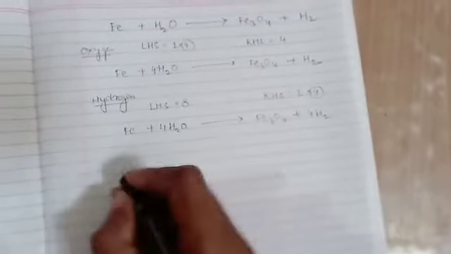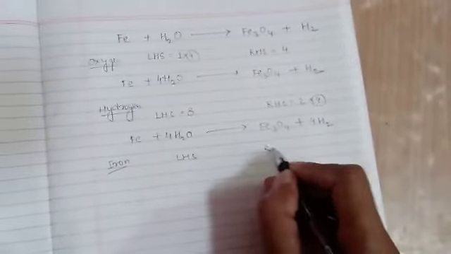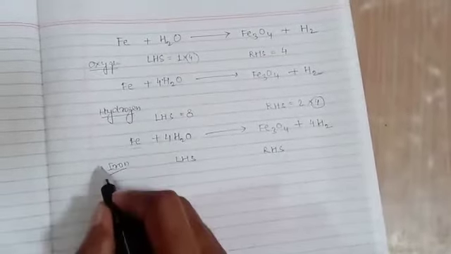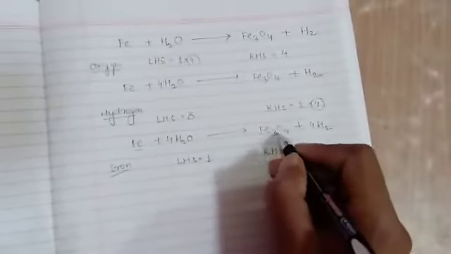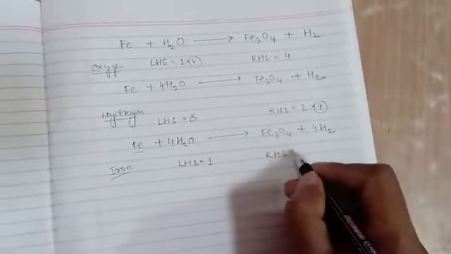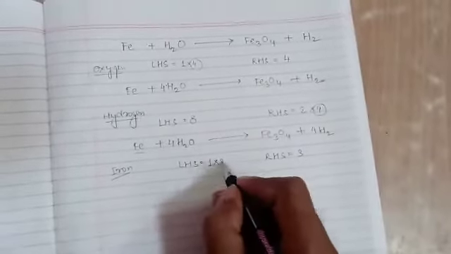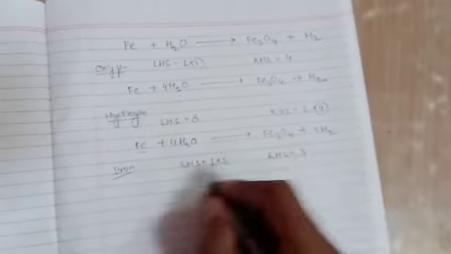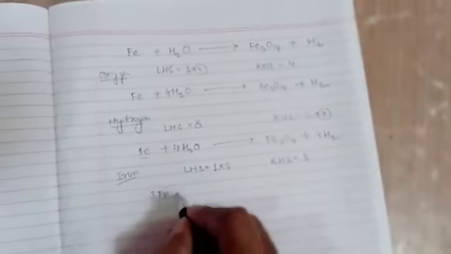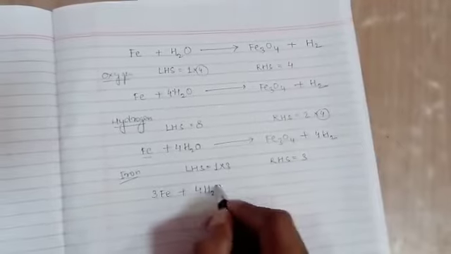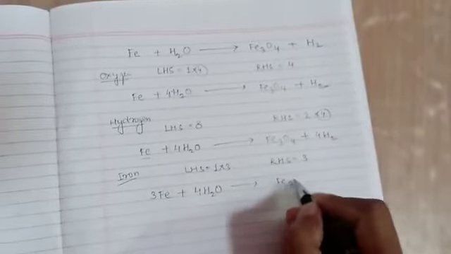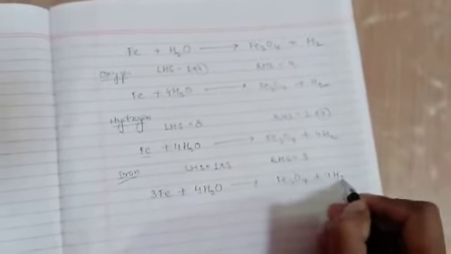Oxygen and hydrogen are balanced. Then we are going to balance the other elements. Here the other element is iron. And we can see that for iron on the LHS and RHS, on the LHS only one iron is present, that is 1. On the RHS 3 iron is present, that is 3. So how to balance it? You have to multiply it by 3. 3 ones are 3 and 3. Both are balanced. Then 3Fe, again write the equation. 4H2O, that gives Fe3O4 plus 4H2.